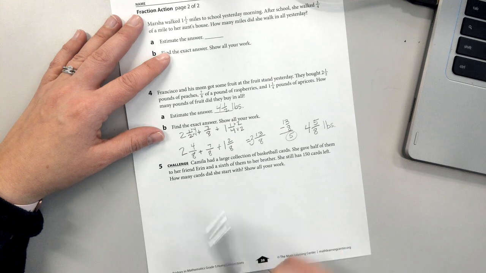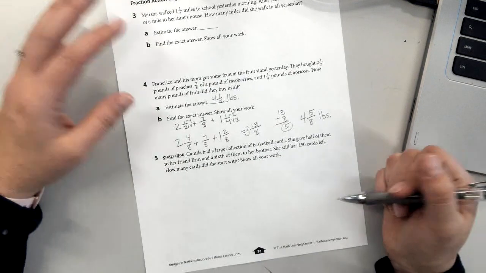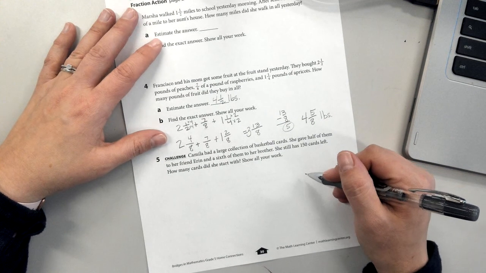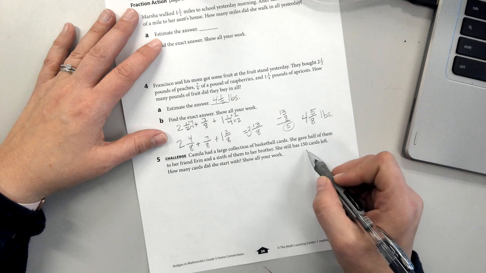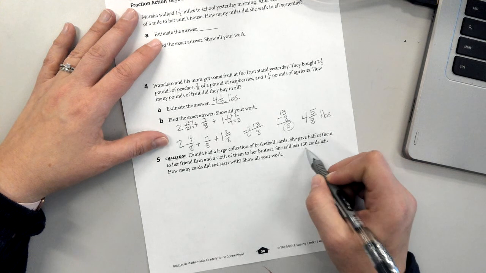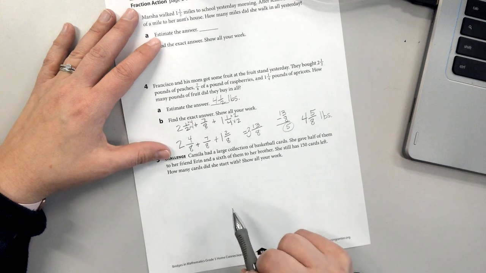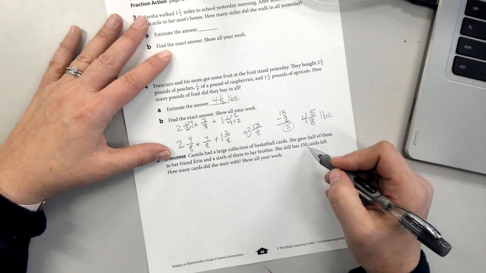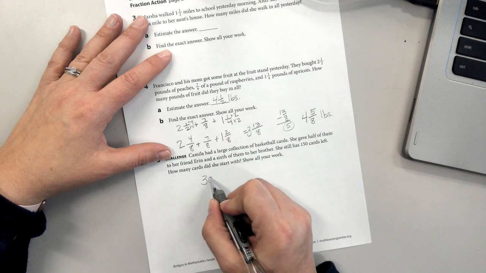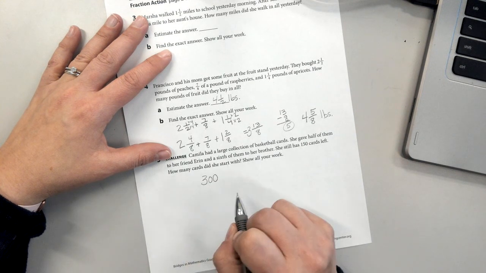Show all your work. I'm just going to start kind of thinking it through. And I know she still has 150 cards left, and she gave half of them to her friend. So she started with more than 300, more than that.